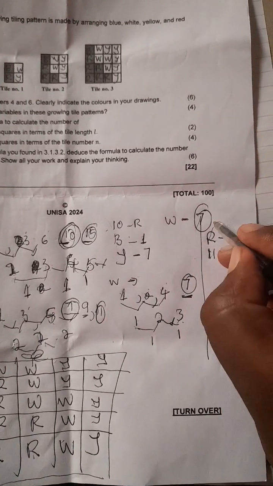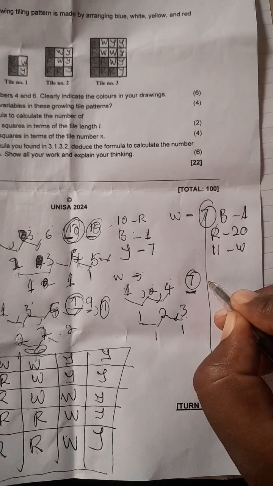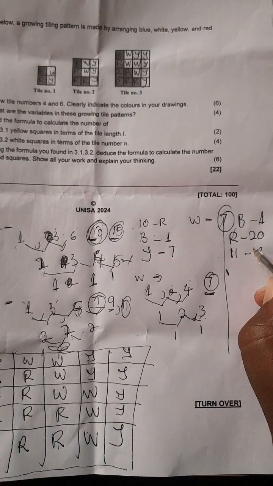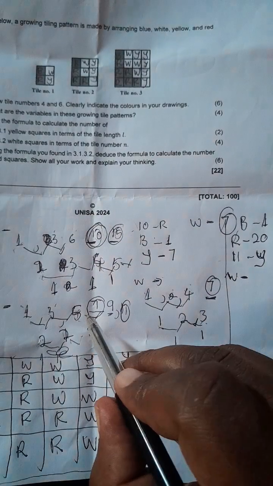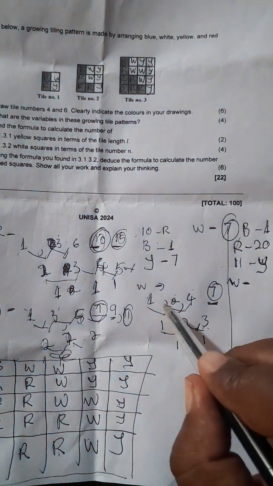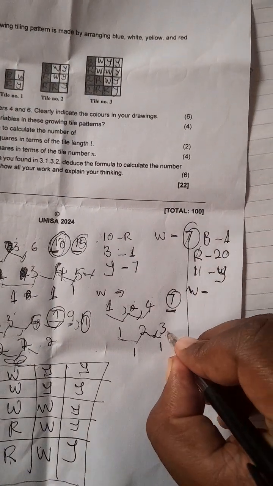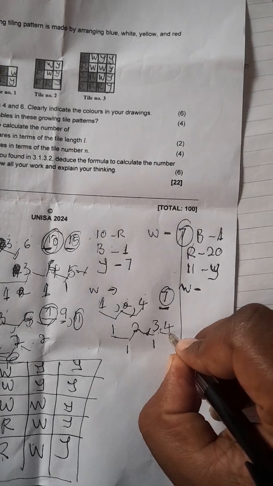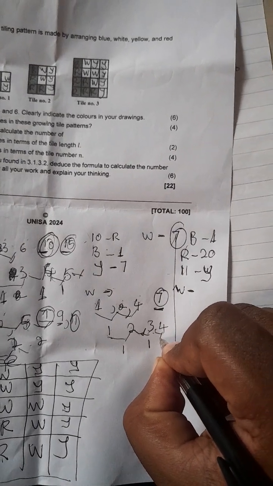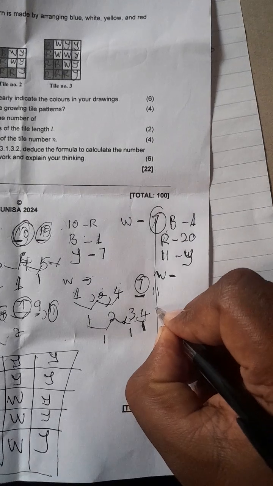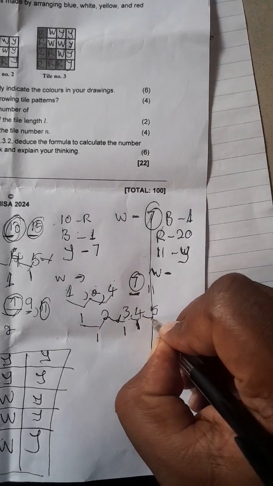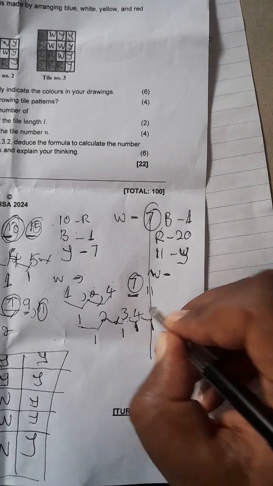So what about white? Let's work out white. So blue will still remain as 1 constant. Oh, sorry, this is for yellow. For white, remember we keep adding. 4 minus 3, that's gonna be 1. Then we have 7 plus 4, that will be 11. So we keep adding again by 1 here. It will be 5. 5 minus 4, it's gonna be 1.